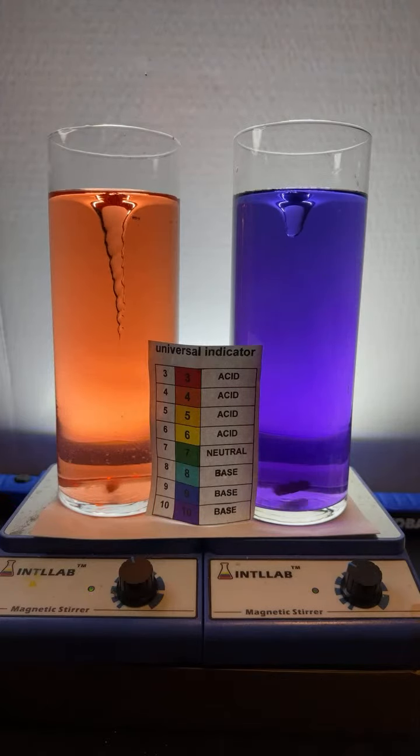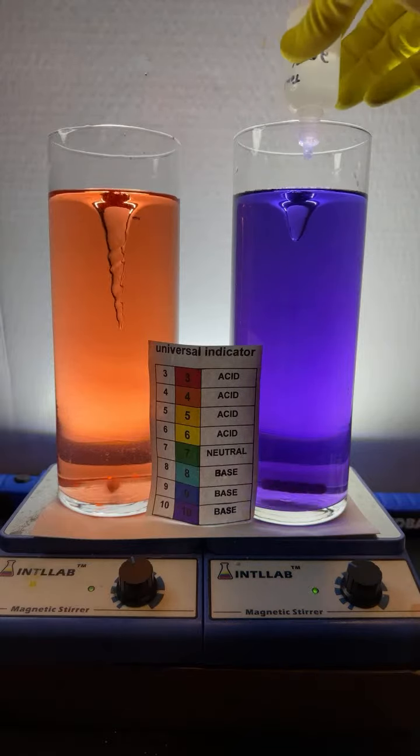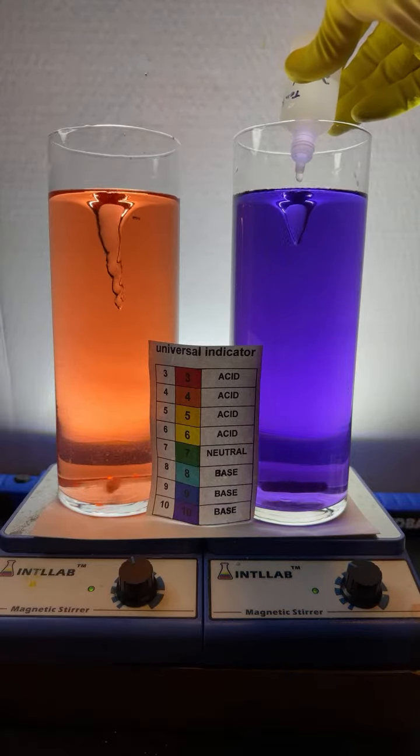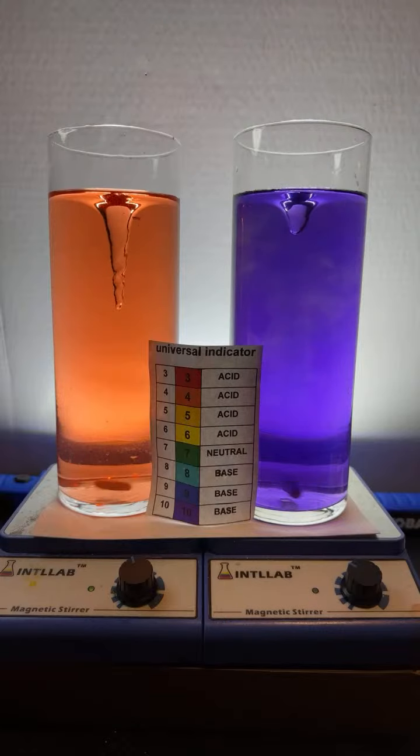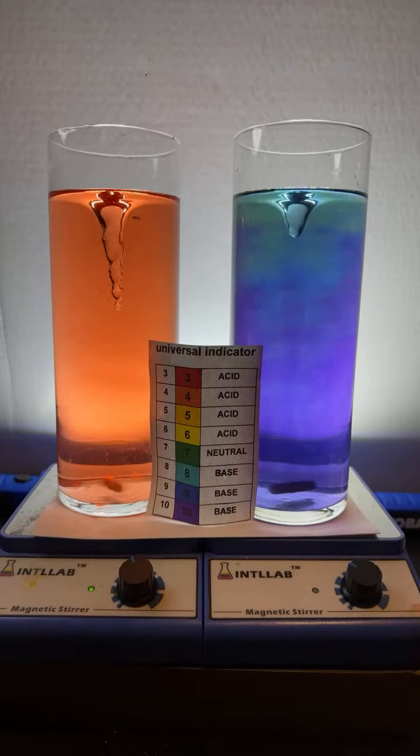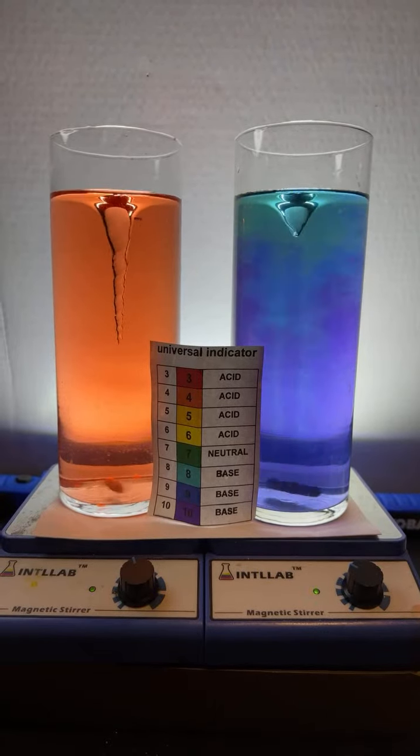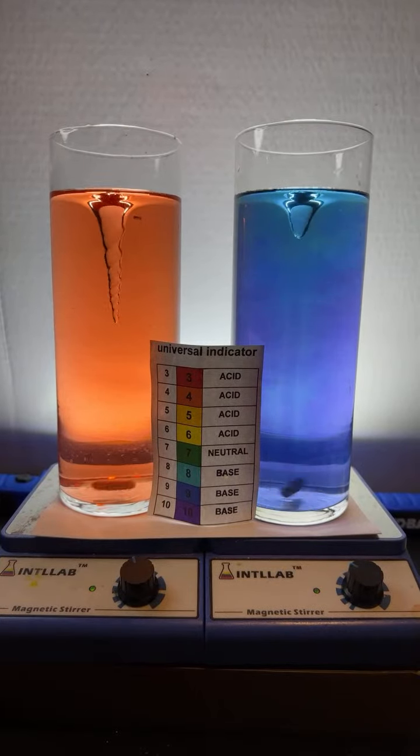That looks violet to me. Let's back it off with a little bit of acid, just a bit. There we go. Cool. Yeah, I got some blue and orange going there.